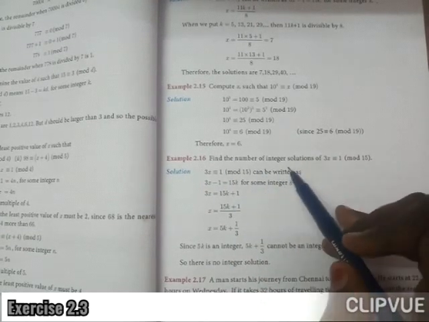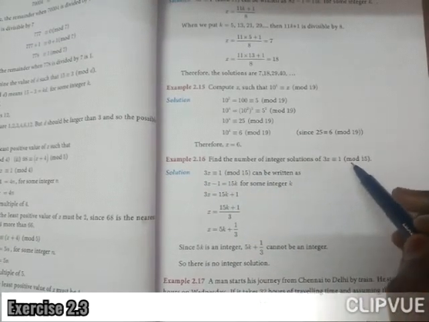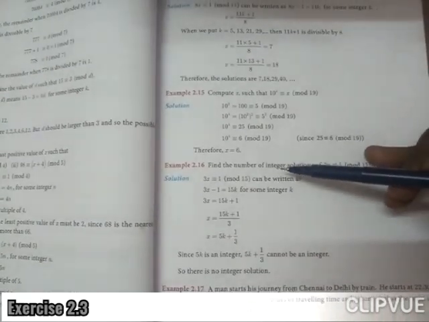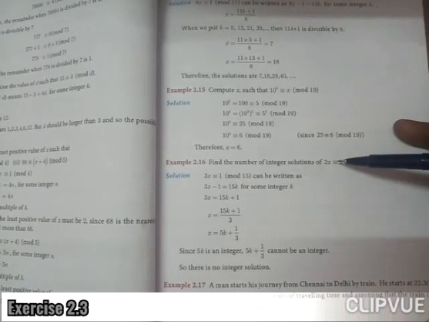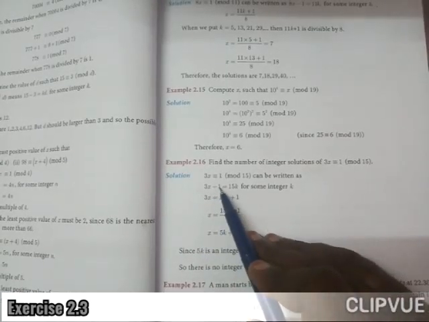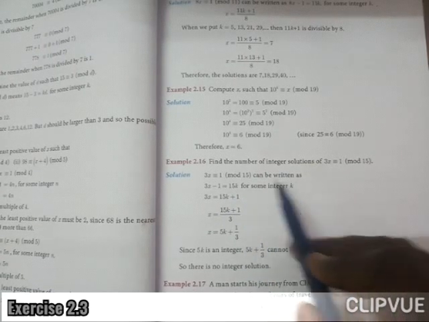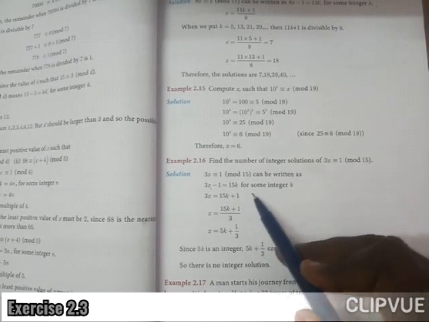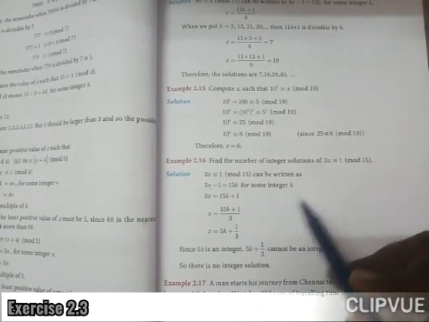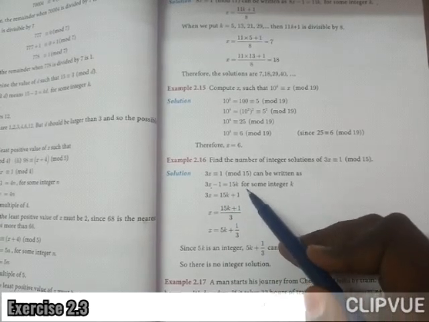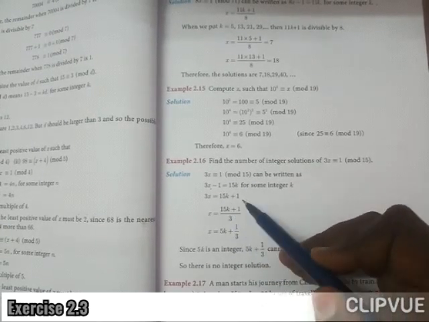Example 2.16. Find the number of integer solutions of 3x congruent to 1 mod 15. They asked clearly for integer solutions. Solution: 3x congruent to 1 mod 15 can be written as 3x, the plus 1 becomes minus 1, which is equal to 15k, where k is some integer. So 3x is equal to 15k, the minus 1 becomes plus 1. So 3x is equal to 15k plus 1.